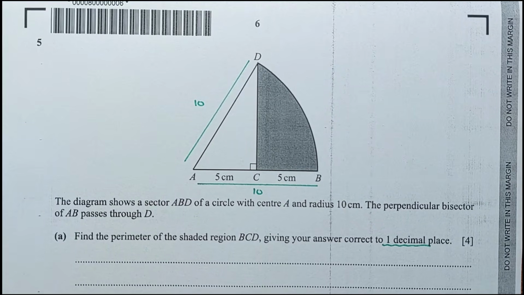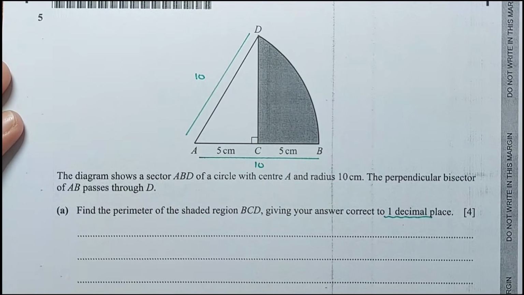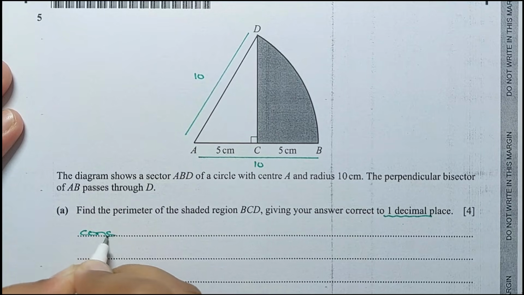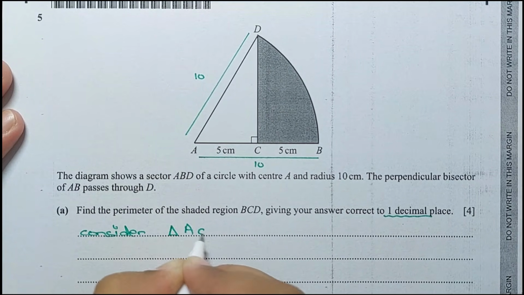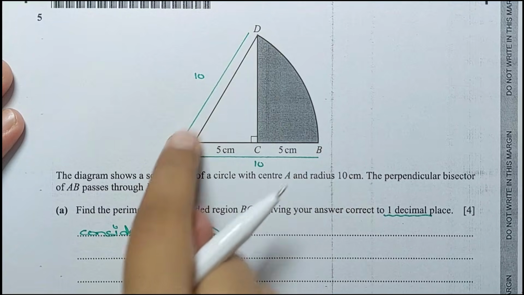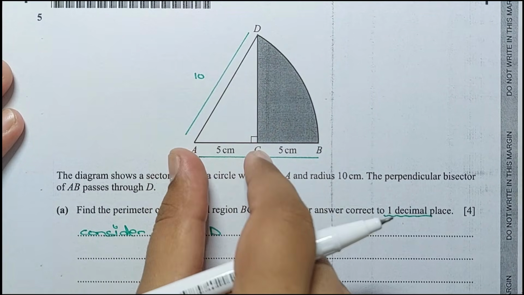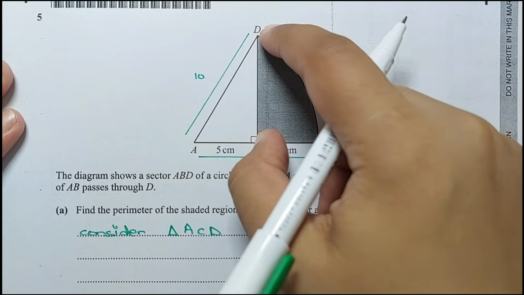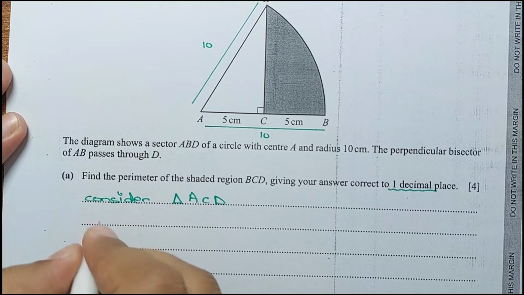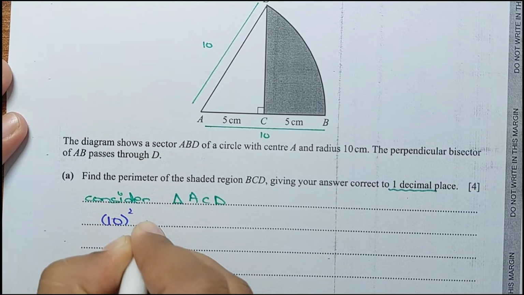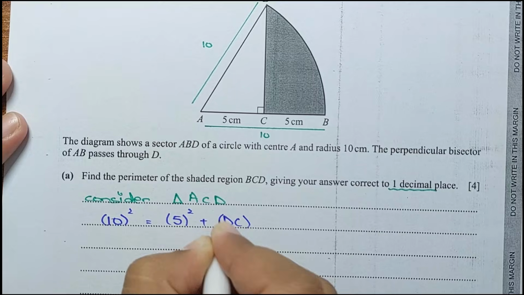Now, first thing, use this right angle triangle. Consider triangle ACD. ACD is a right angle triangle. We have AC, we have AD. The base is given, the hypotenuse is given. Let's find the perpendicular by using Pythagoras theorem. Hypotenuse square equals base square plus perpendicular square.